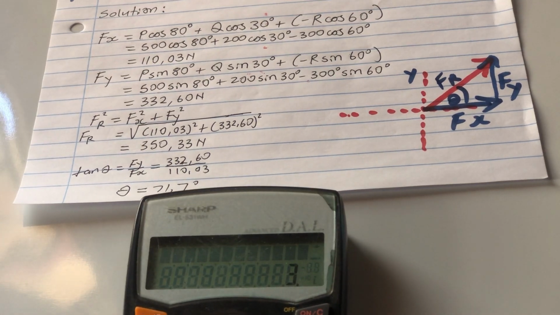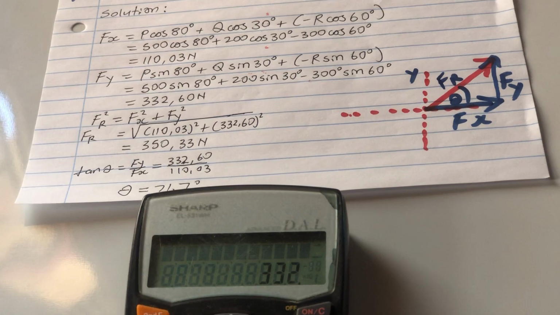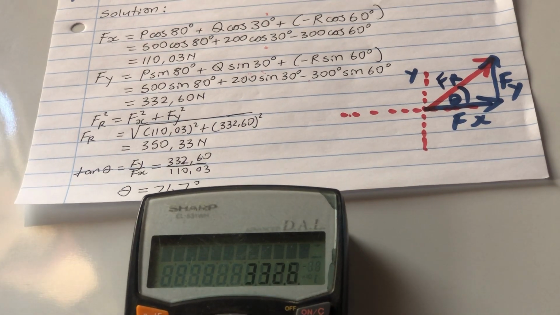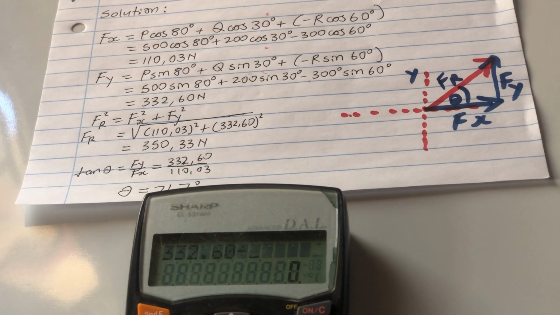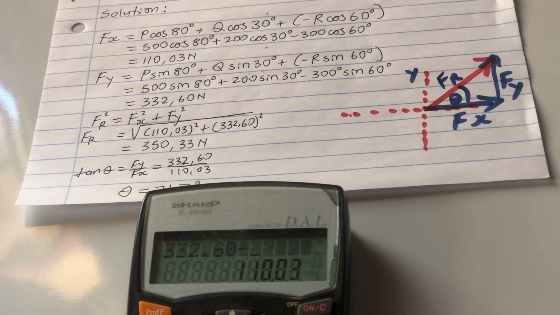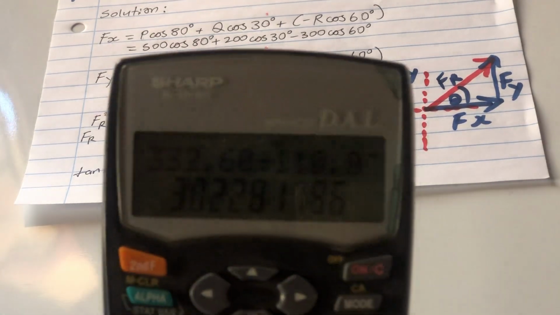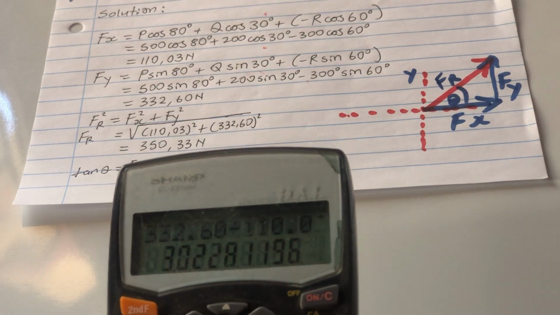You press 332.60 divide by 110.03 equals, and you get this number.